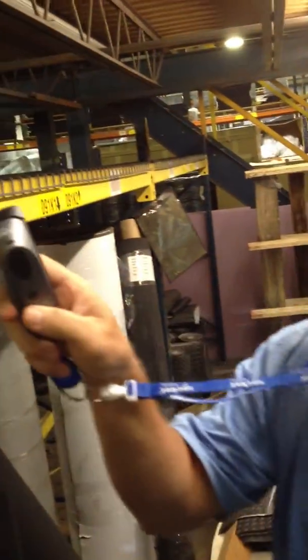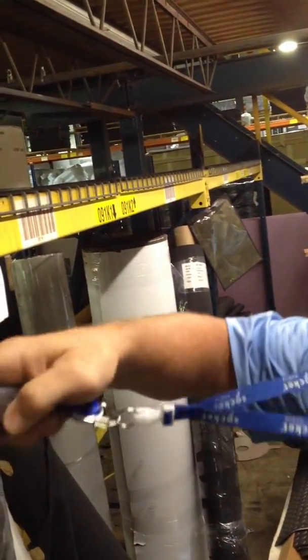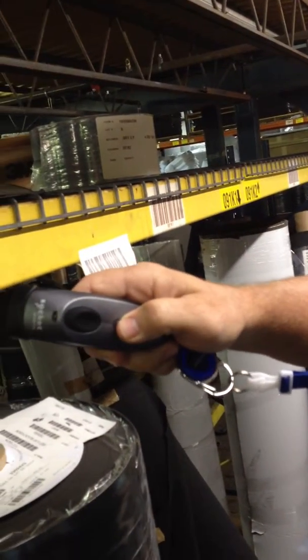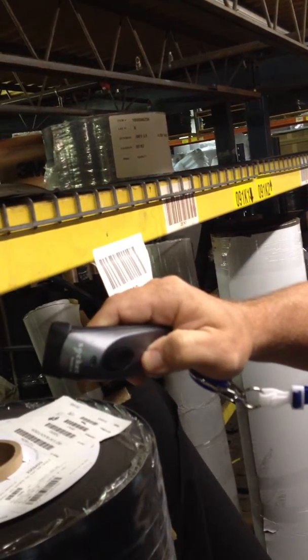Hi, I want to go over the awesome app that we created for VMI. Two tools. Number one, the socket ID scanner. To turn the scanner on, you mash this button in the center right here, hold it in until it comes on, and you hear it beep and see a blue light.